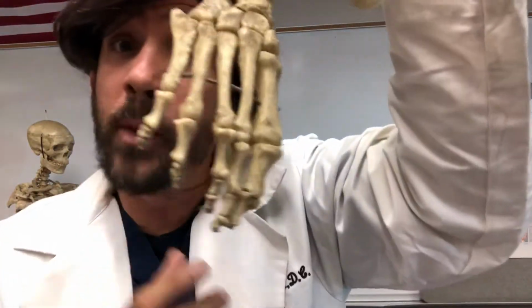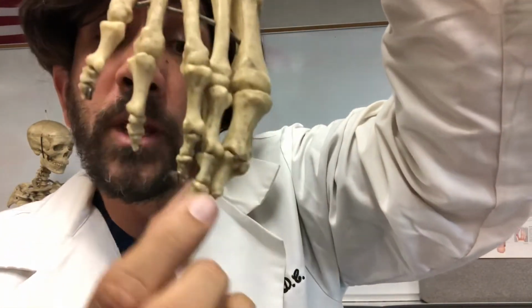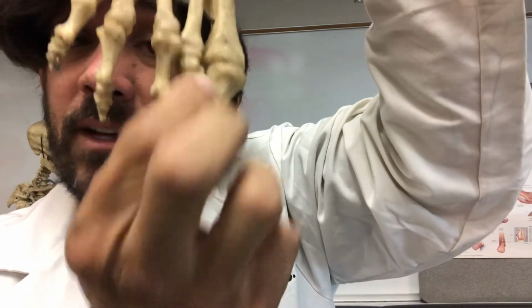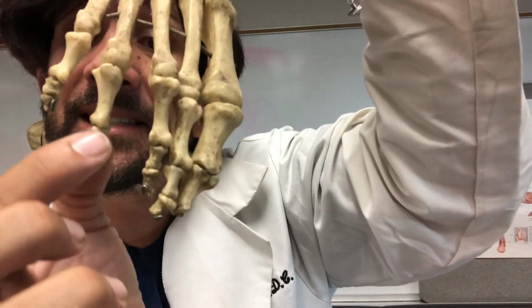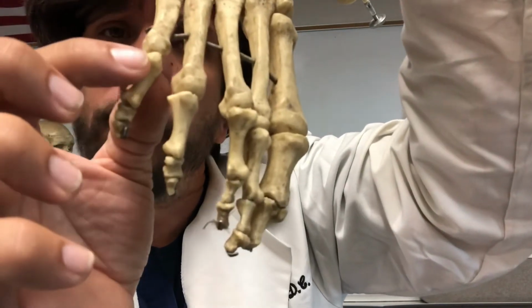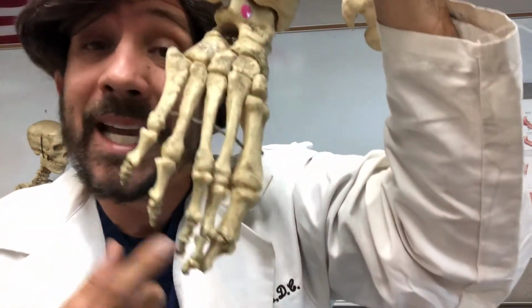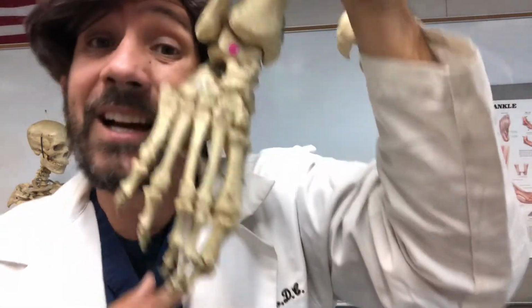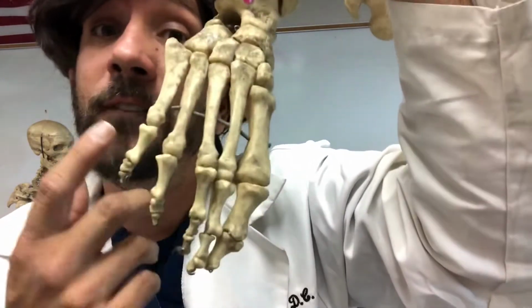So, if we count all the bones of all toes, we would have 1, 2, 3, 4, 5, 6, 7, 8, 9, 10, 11, 12, 13, and 14 bones. Now, these bones are not just called toe bones. They actually have a very unique name to them. They are called the phalanges. So, all in all, there are 14 phalanges.